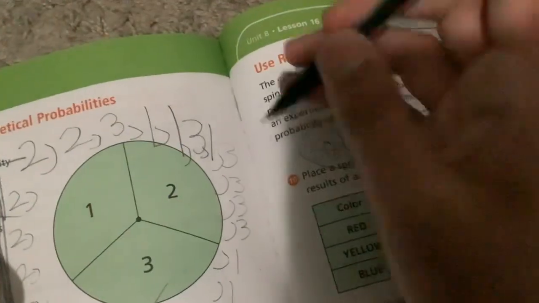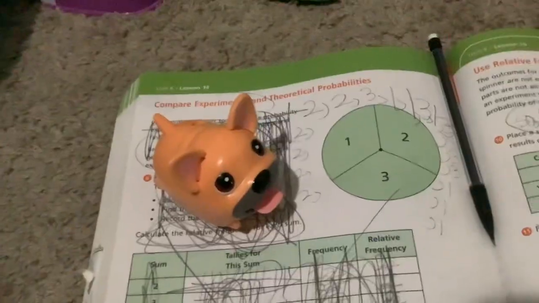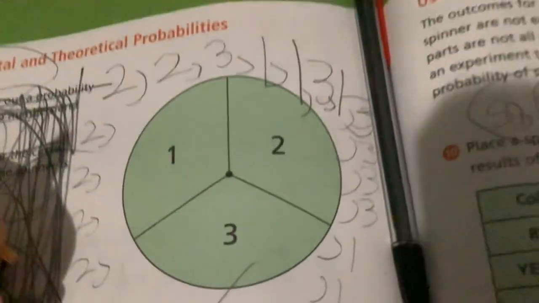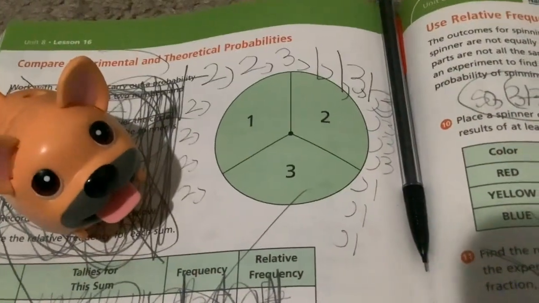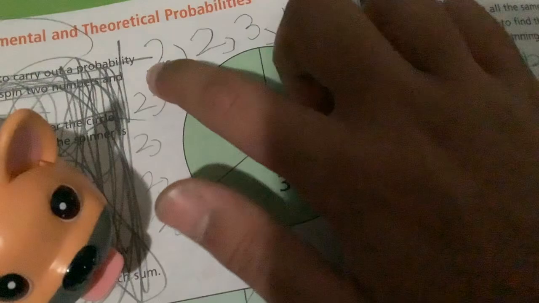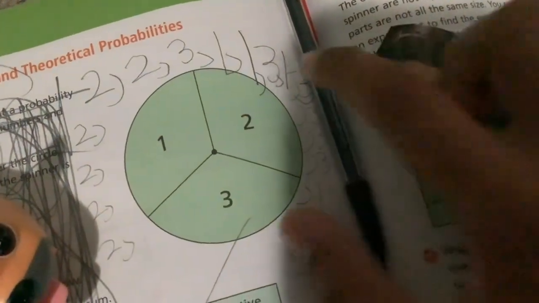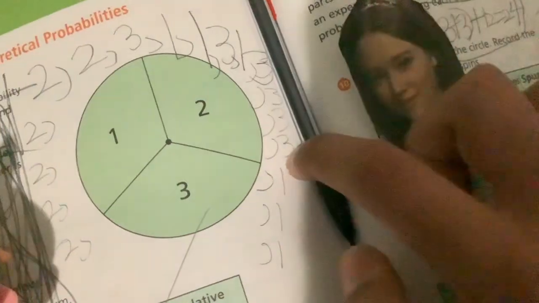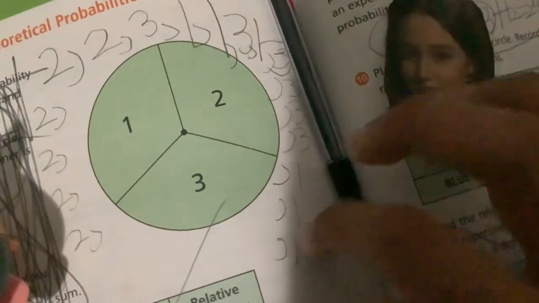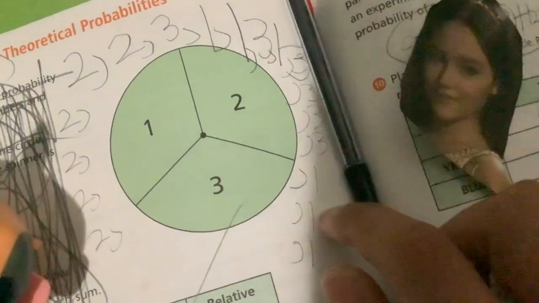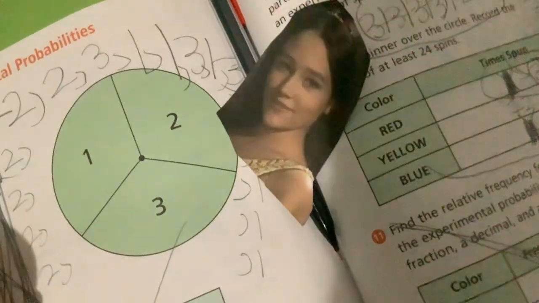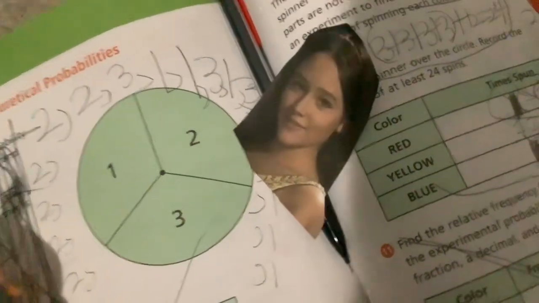What do you notice about all of these numbers here? We've done the experiment. And we can theoretically know because this wheel is divided into 3 equal parts. What do you notice about each number? Oh, there are 6 twos, and 6 threes, and 6 ones. So there are 6 twos, 6 threes, and 6 ones. That means that 1, 2, and 3 are all rolled equally, right?